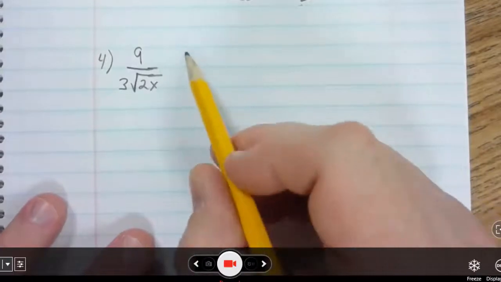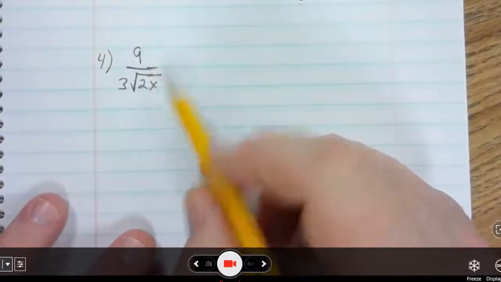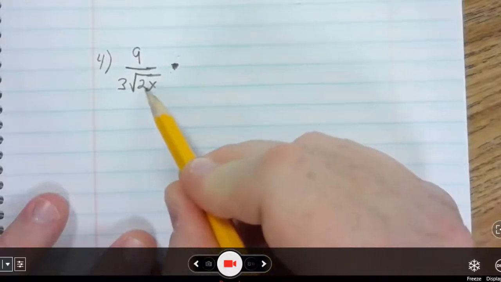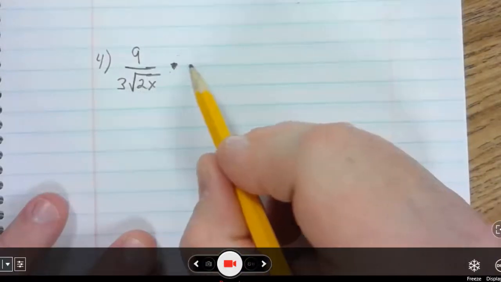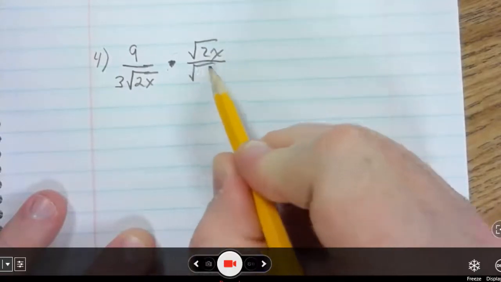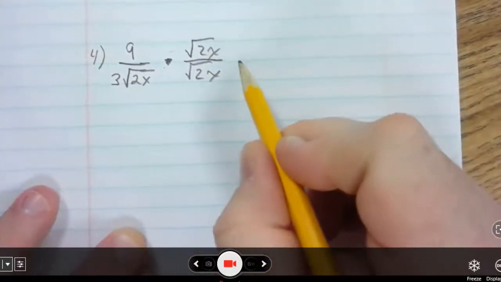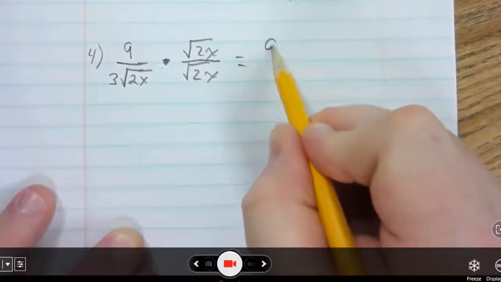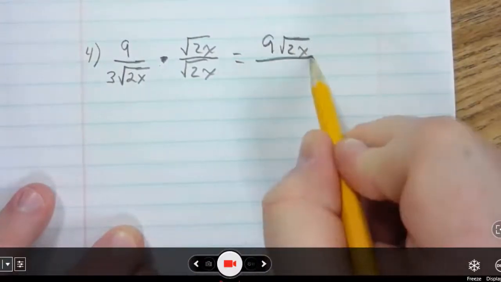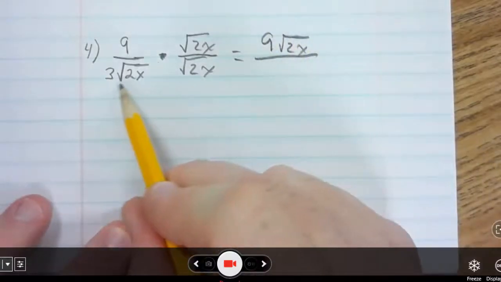Number 4 here, the numerator has no radical, but the bottom does. And again, the problem here is the square root of 2x, not the 3. So we're going to multiply by the square root of 2x here and the square root of 2x here. And the top is easy. 9 times square root of 2x is 9 square root of 2x over, bring the 3 down first.